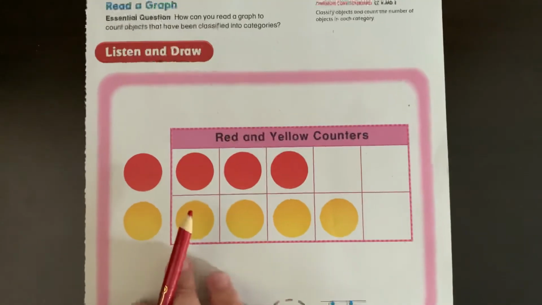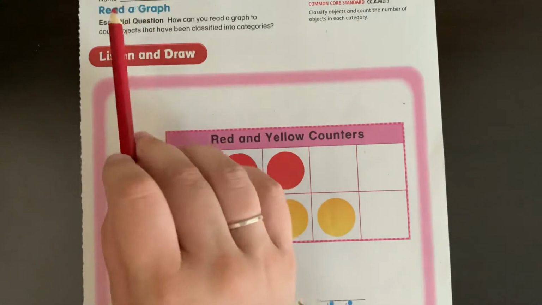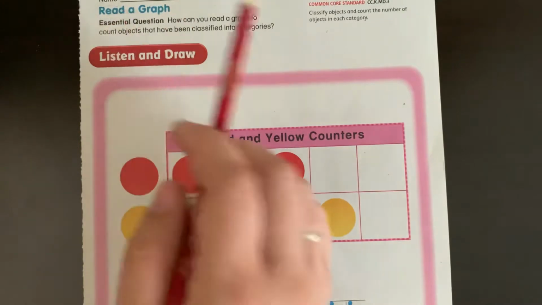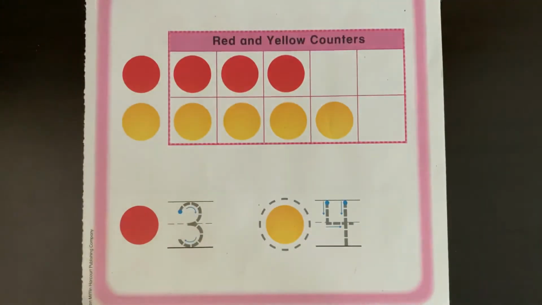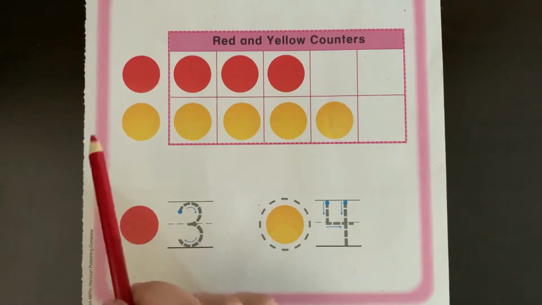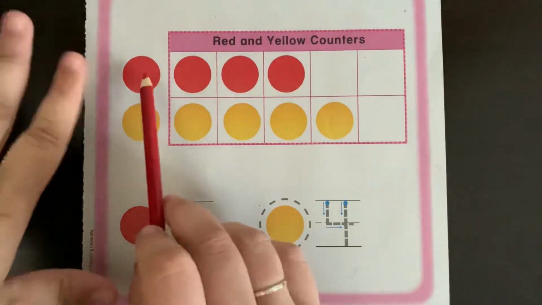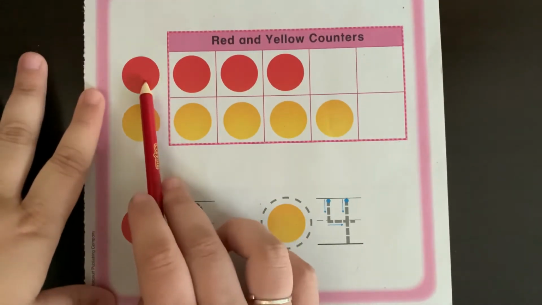So yesterday we were making graphs. Today our lesson is how to read a graph. It wants to know how many counters are in each category. Something important to remember that friends get confused about sometimes is they count these ones here.